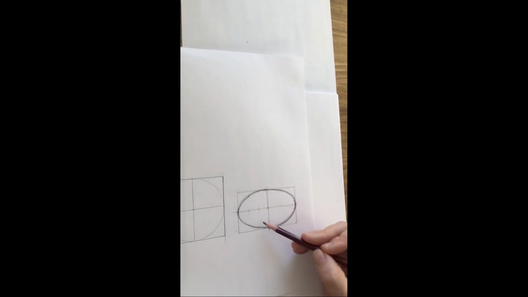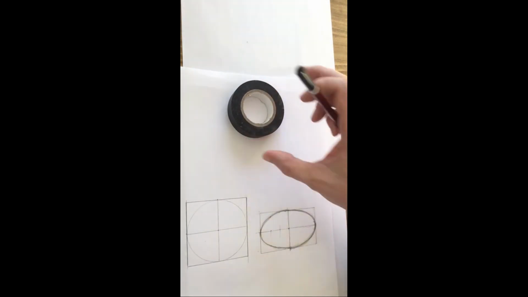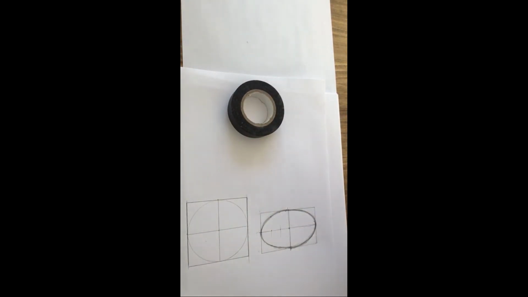And once we've done that ellipse, we will then draw the full cylinder that has a top ellipse, a bottom ellipse, and two sides. Okay, thank you very much.